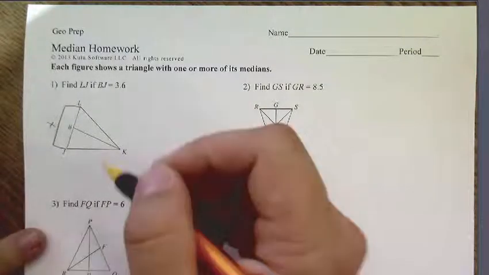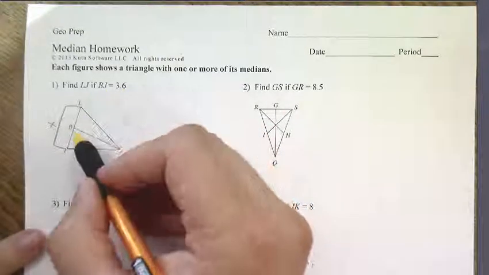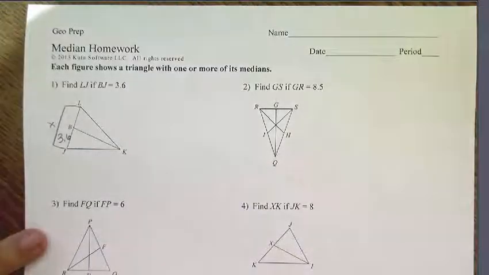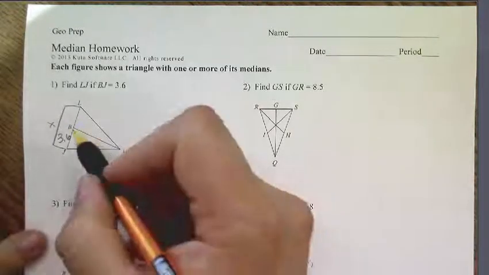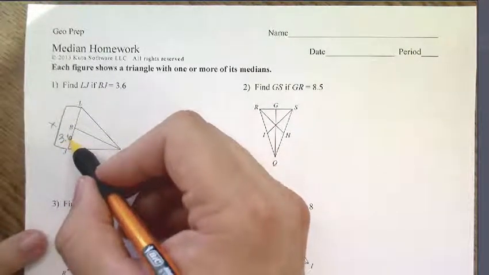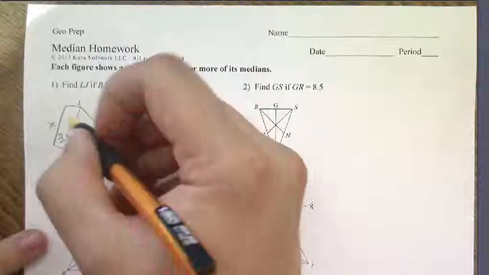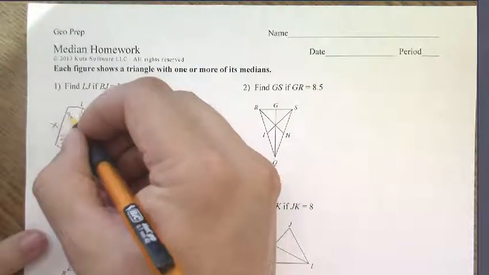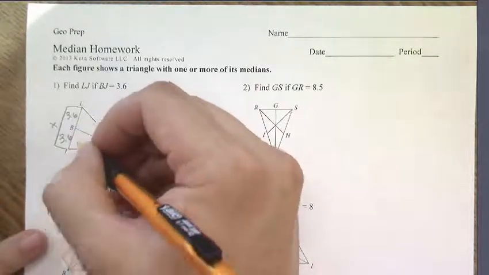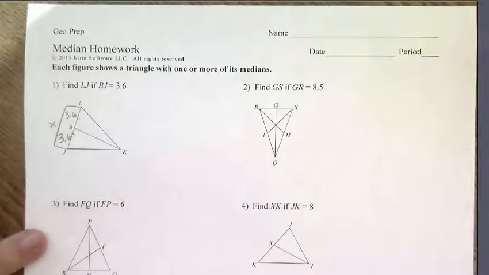Next we have 3.6 is what B to J equals, so I'm going to put 3.6 on the inside right there. Because we know that the median right here is our midpoint, we have to put 3.6 on the other side from B to L, because these two lengths are going to be congruent. So we can even put our tick marks there.